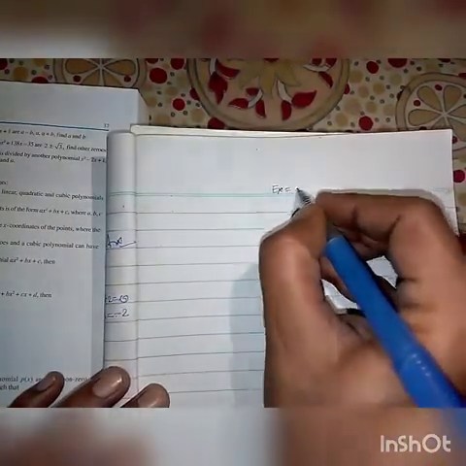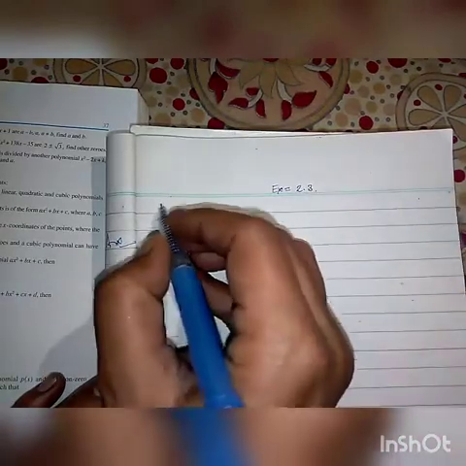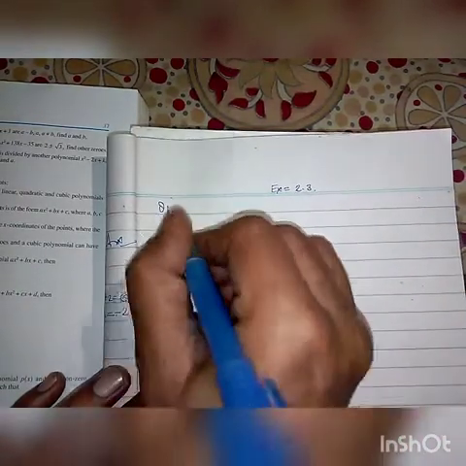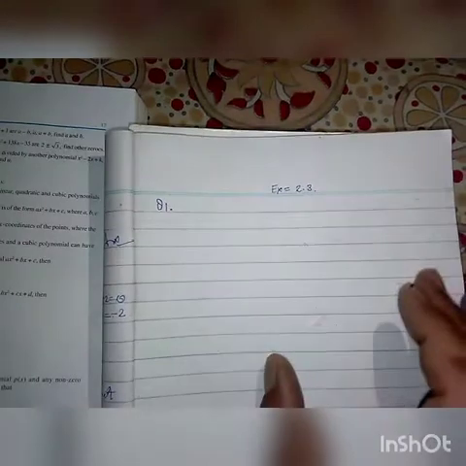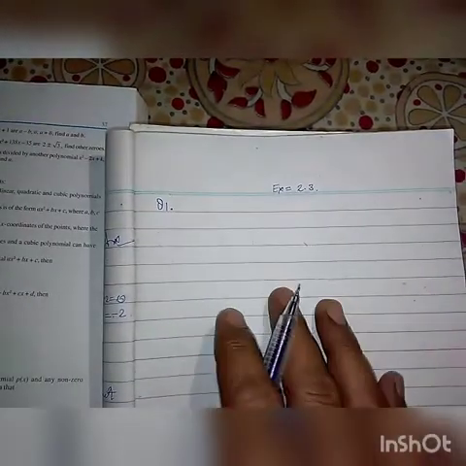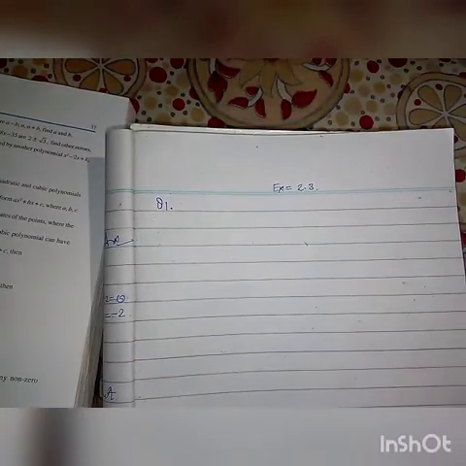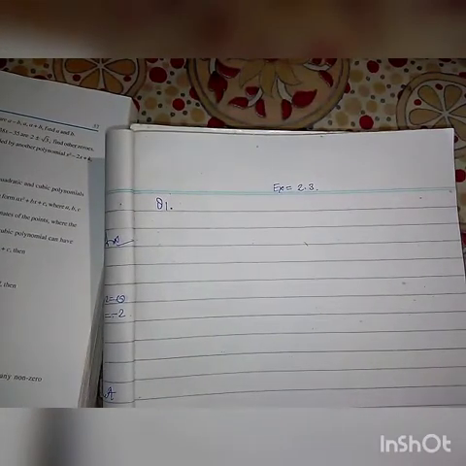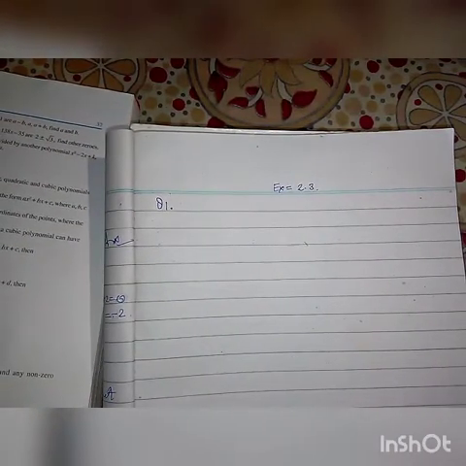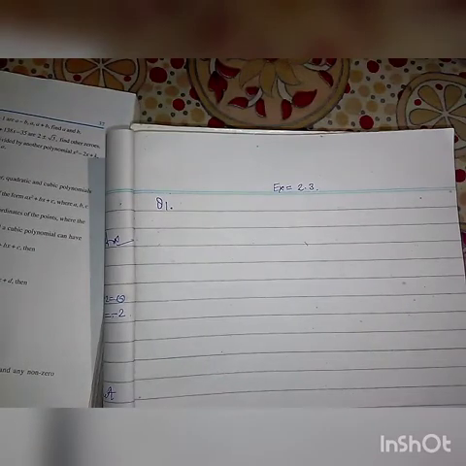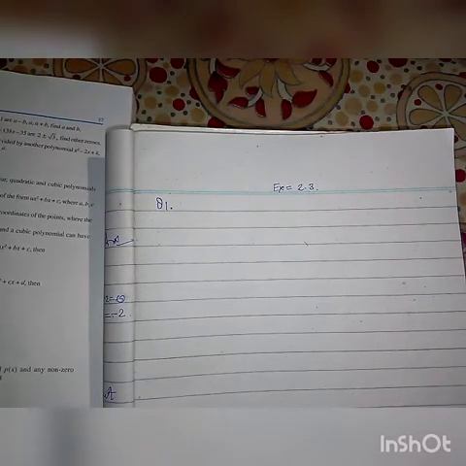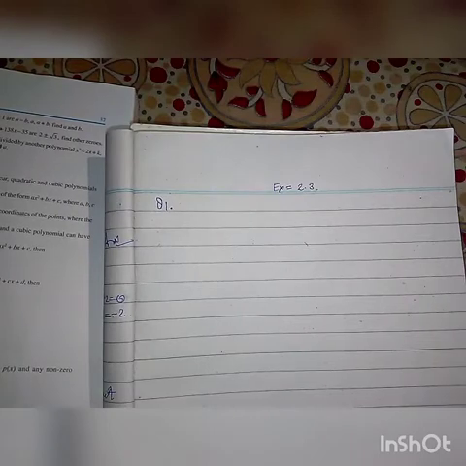Let us discuss exercise 2.3, question number 1. I will not solve question number 1 here because that depends on how much practice you have. If you don't have it, then at least by solving questions 1 and 2, you can get genuine practice in the division of two polynomials. This is basically regarding division only.